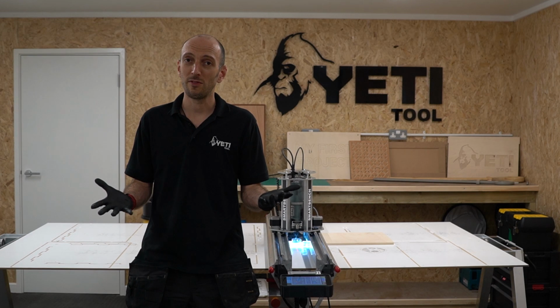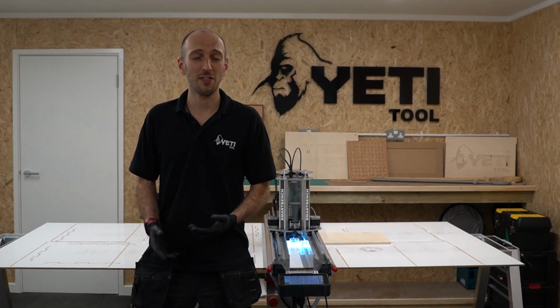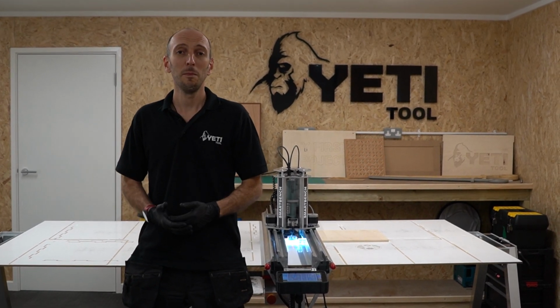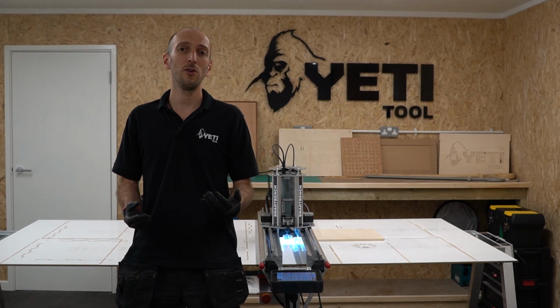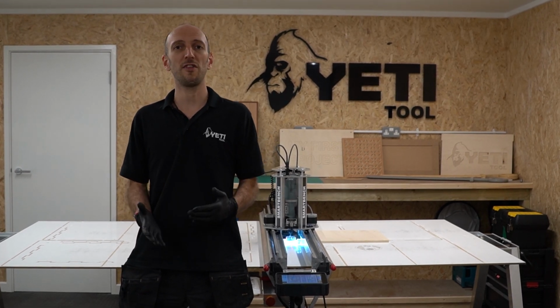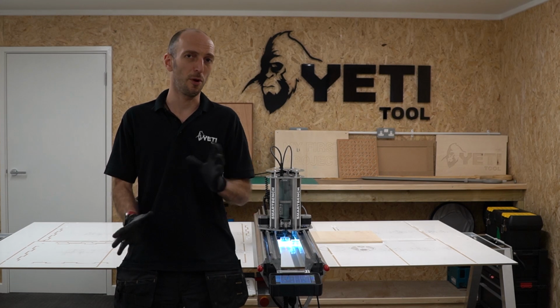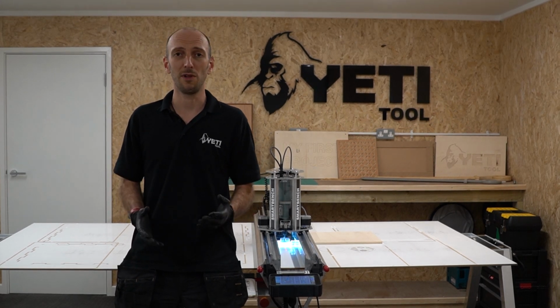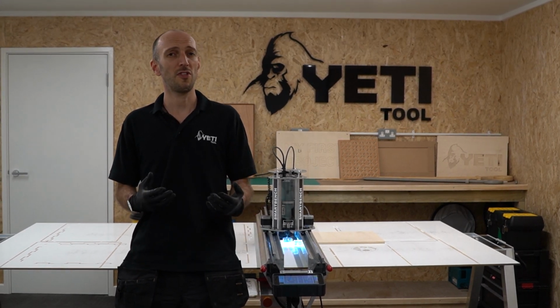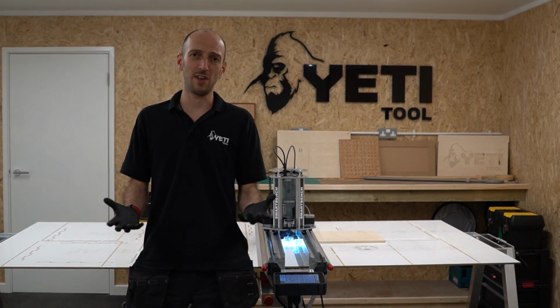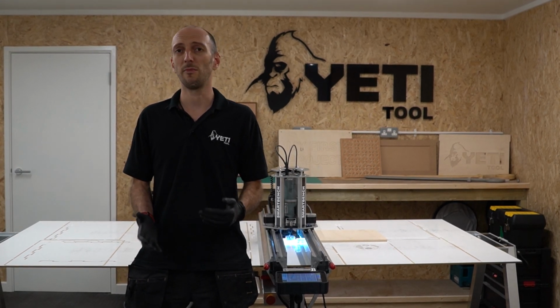So that's datums. If you're new to CNC, it's quite a lot to take in, but as you start using them, you'll quickly see how fast and efficient they are at setting your jobs up and getting things in the right place. And you'll start to understand why the whole of the CNC technology relies on datum technology.